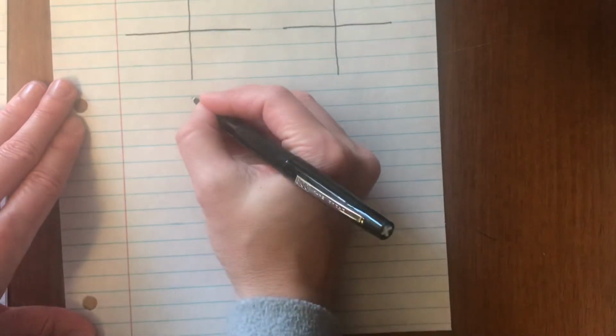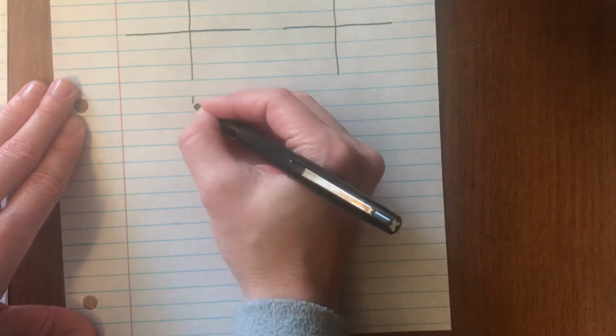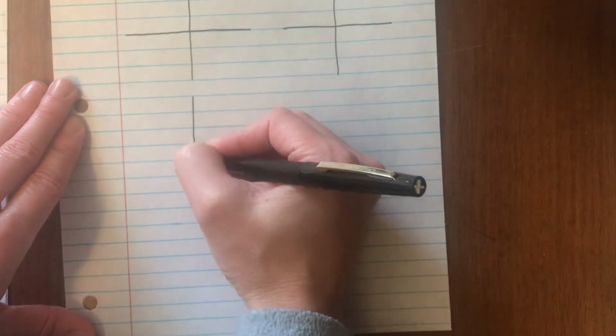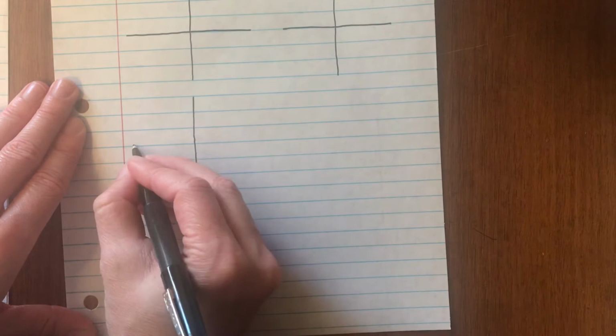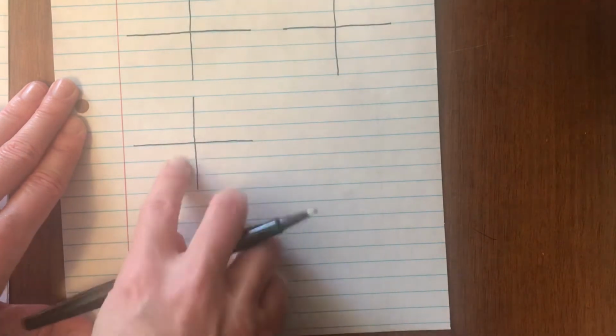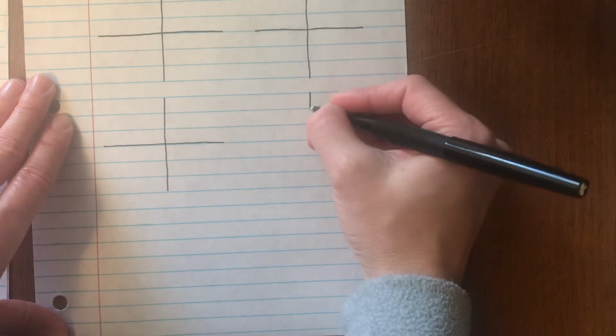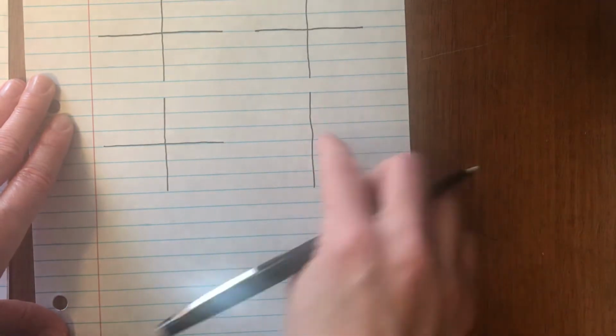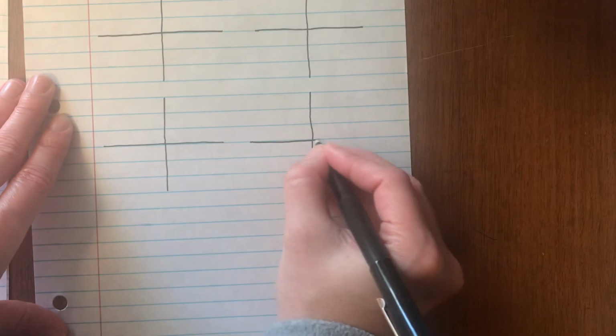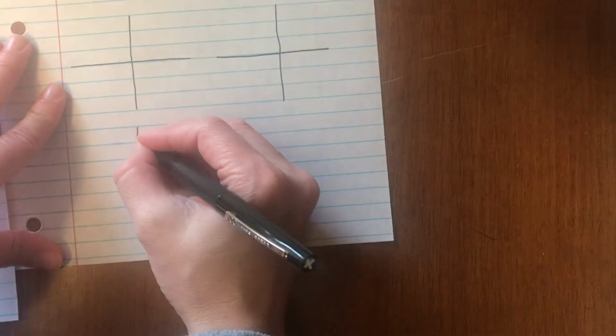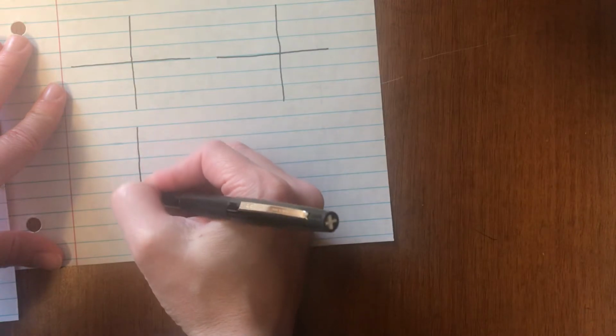So I'm going to go down here and skip a line and do another one. 1, 2, 3, 4, 5, 6. And then we'll cross that. It's helpful if you can cross it on an actual blue line. It just keeps things nice and straight. Maybe the 3rd line down. And then we'll cross this one. So there's 4. And then we're going to come down here and do the last one, 1, 2, 3, 4, 5, 6.